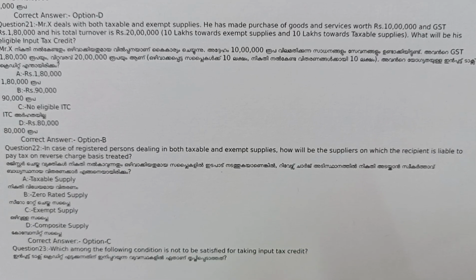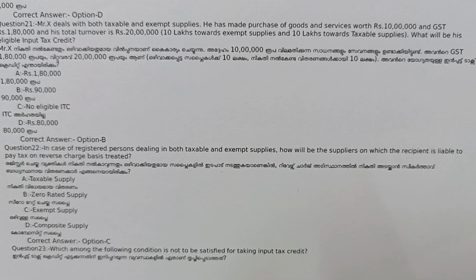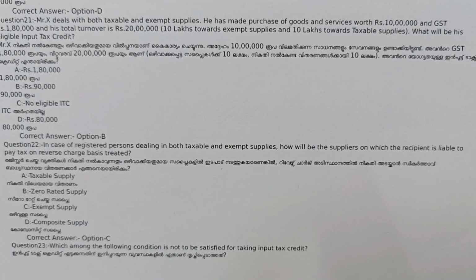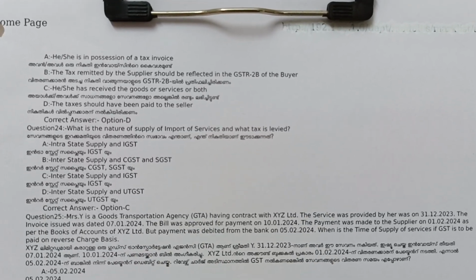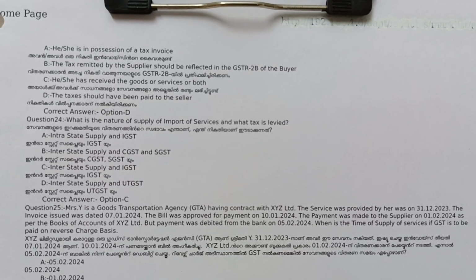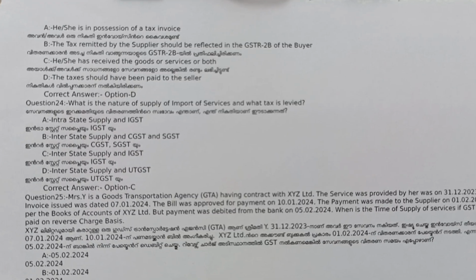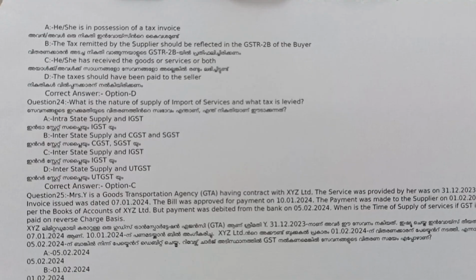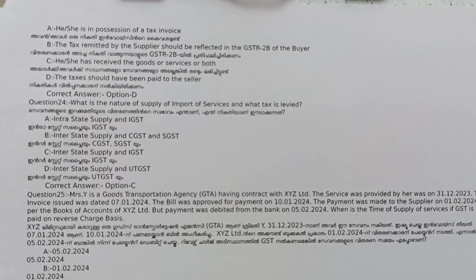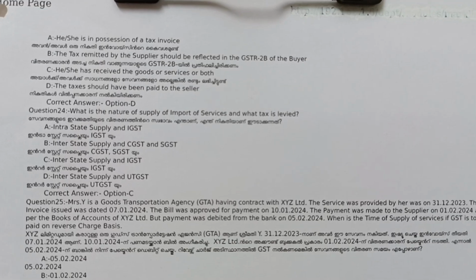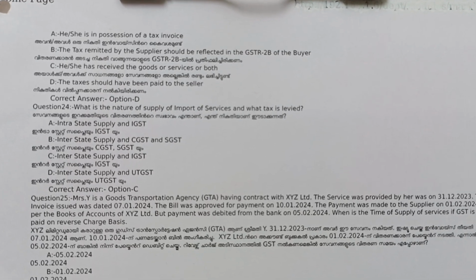Question number 23. Which among the following conditions is not to be satisfied for taking input tax credit? Correct answer option D. The taxes should have been paid to the seller. Question number 24. What is the nature of supply of import of services and what tax is levied? Answer option C, interstate supply and IGST.